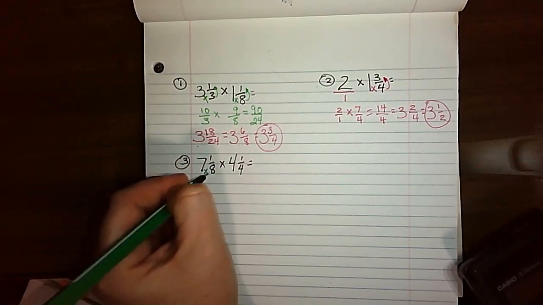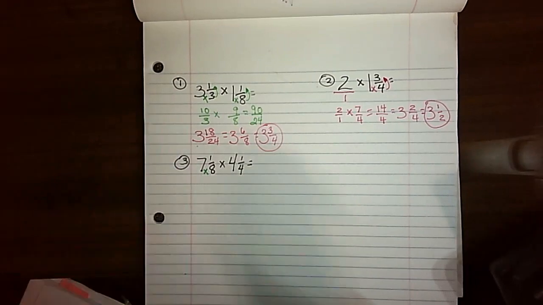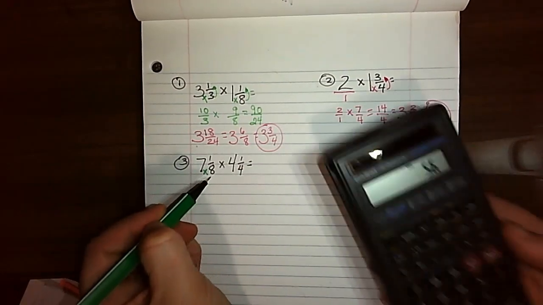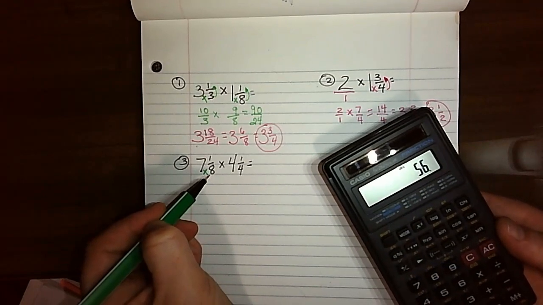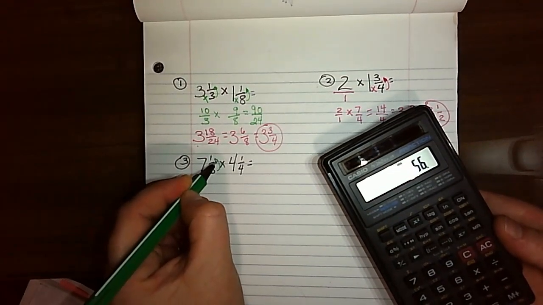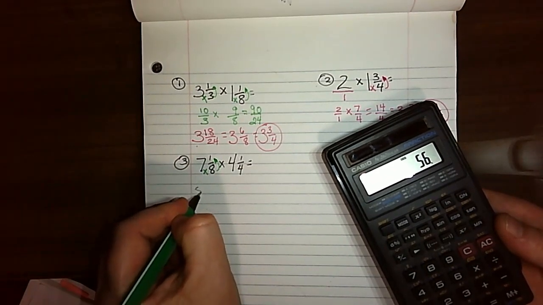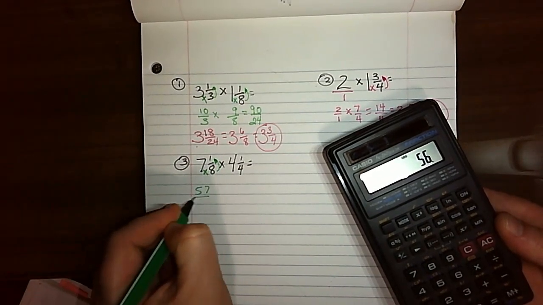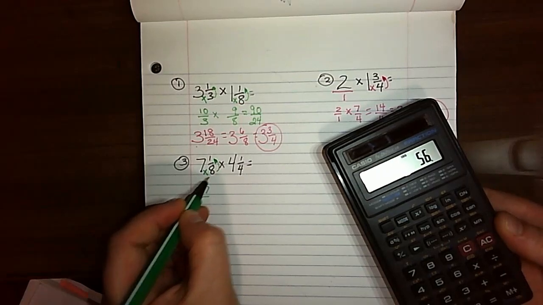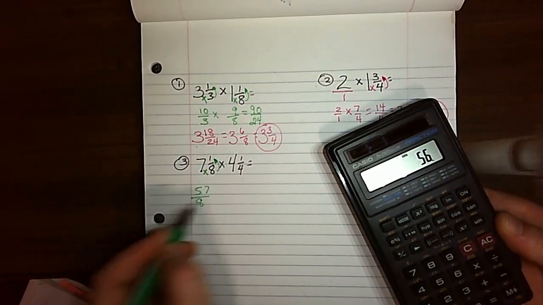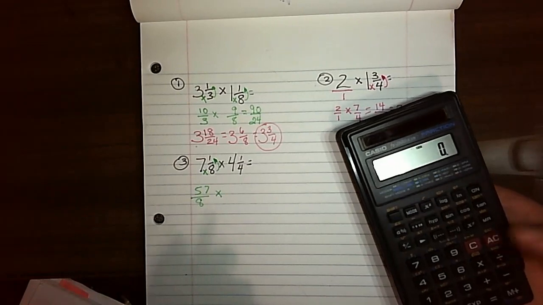So we want to turn it into an improper. 7 times 8, we've got 56. Right, 7 times 8, 56. Plus that 1 gives us 57. I'm going to just start it all under here again. 57 over 8. Right?